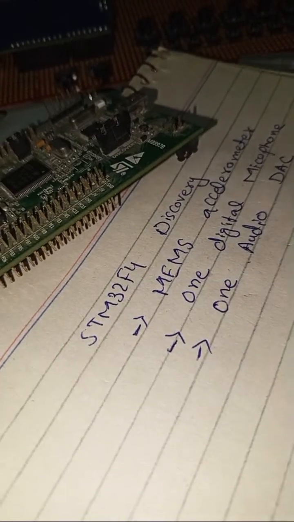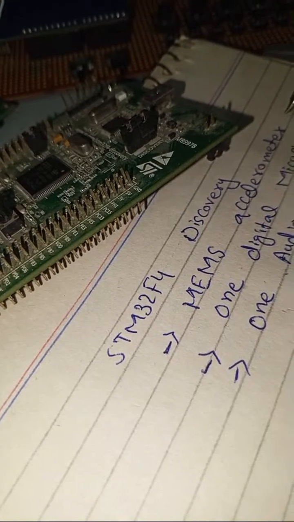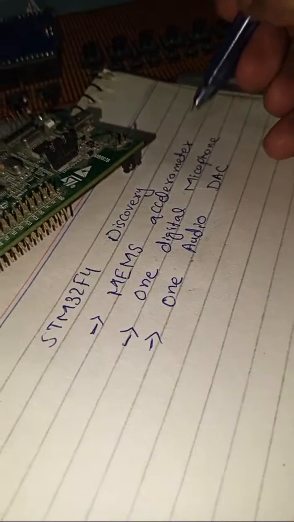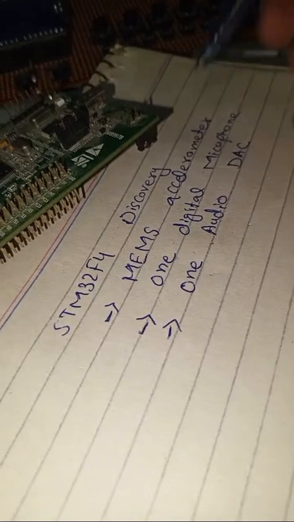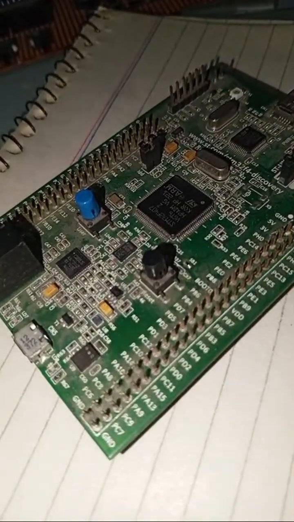Okay, so I have an accelerometer. We can definitely do some gesture recognition task with the accelerometer which we have built in on our STM32 discovery board.